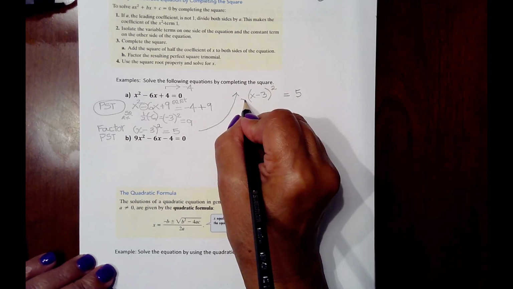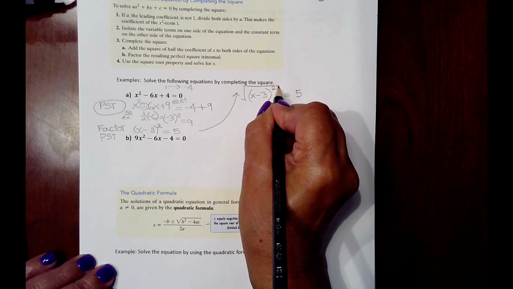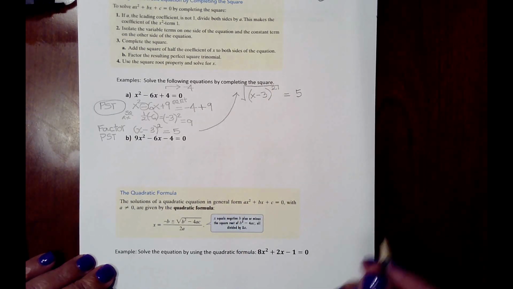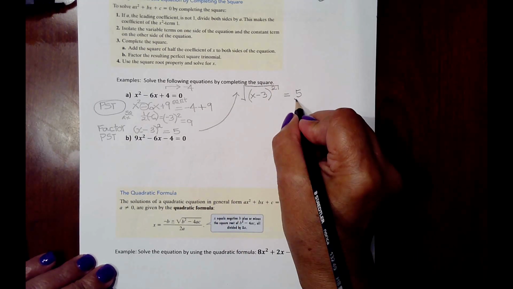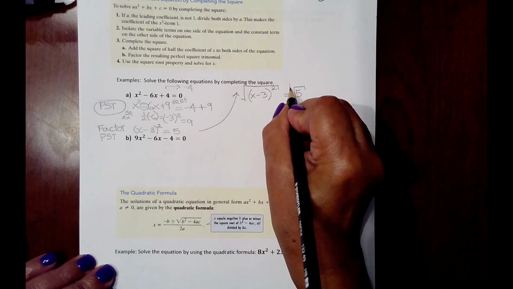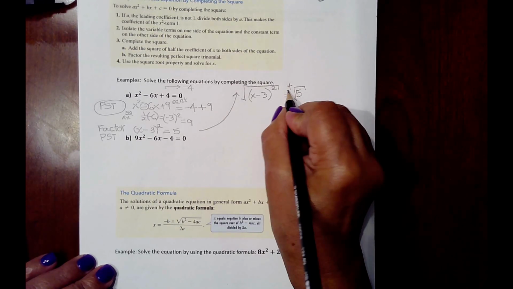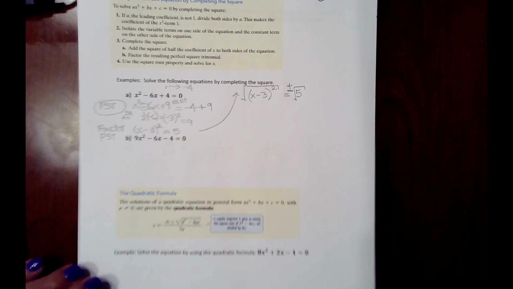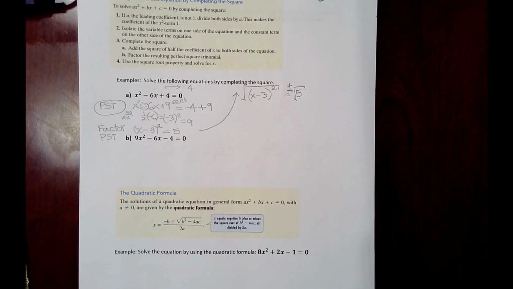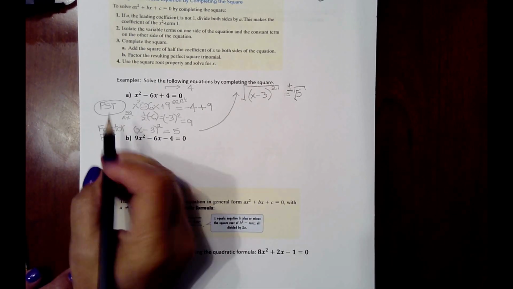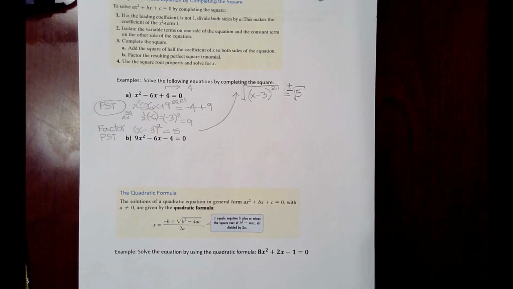So here I go, trying to get rid of the square by using the opposite operation, which is the square root. I'm going to do the same thing over here, but remember to report both the positive and negative root, because when you're using the square root property, that is what gets you the 2 answers. All second degree equations should have 2 answers.